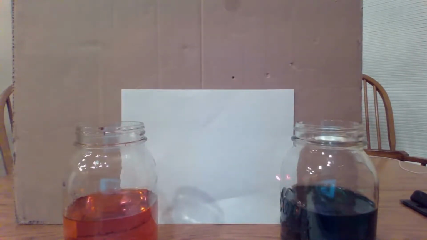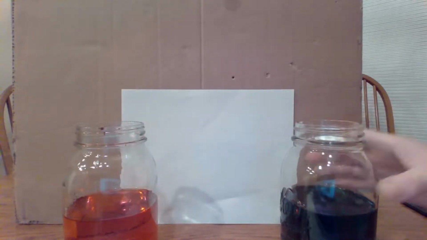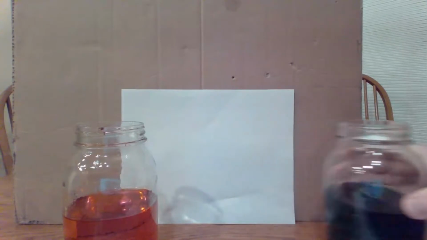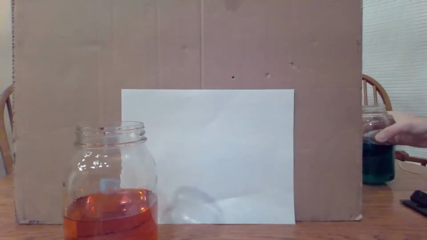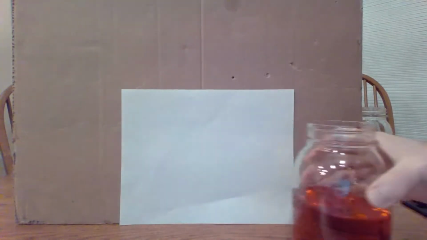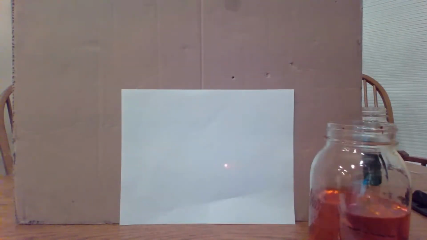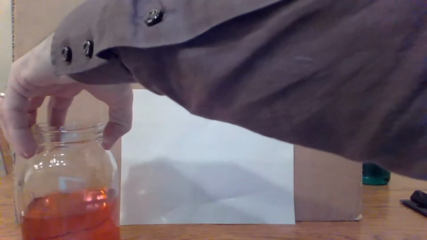I'm going to shine the red laser first of all, just at the paper, and I've got my green solution right here. And I've got a red solution, which is right here. I'm going to start with the red solution. And if I just shine my laser straight through the glass, that's what it looks like. And you can see that dot on the white piece of paper. Now I'm going to move the laser down into the red solution. And you can still see it. It might be slightly dimmer, but not really. It's about the same. Let's try it with a green solution.